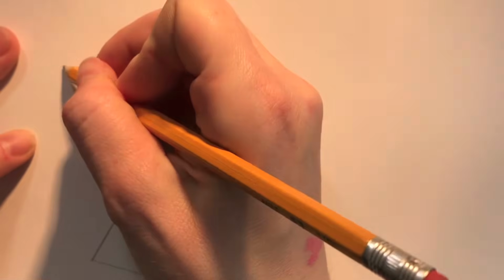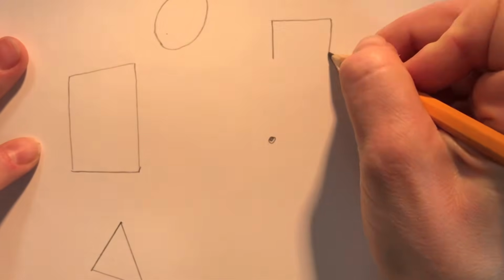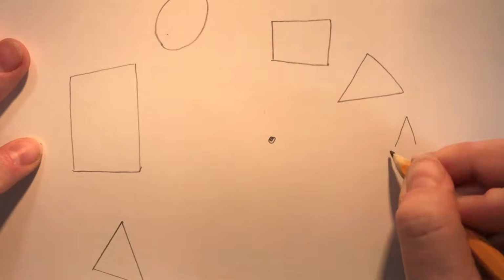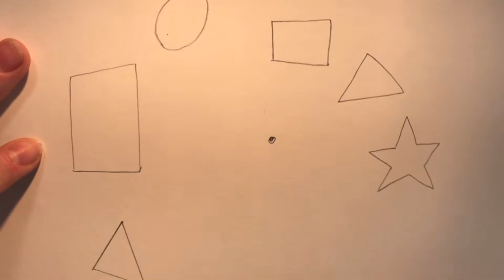After you draw your vanishing point, you will draw 7 or 8 simple geometric shapes around it in a circular shape. You can use a ruler or you can freehand your shapes, but keep them simple. Don't do anything more complex than a star.